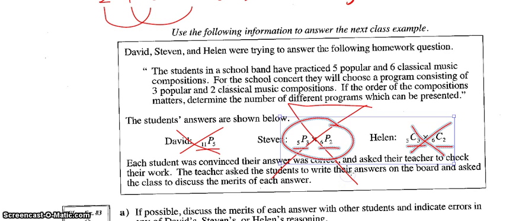The right way is this question is both combination and permutation. Wow, so challenging. What Helen is thinking is correct. This is the first stage when you choose the songs. Out of the 11 songs, yes, you need to choose 3 popular among the 5, and you need to choose 2 classical among the 6. So let's do that first. Then you're choosing 5 songs.